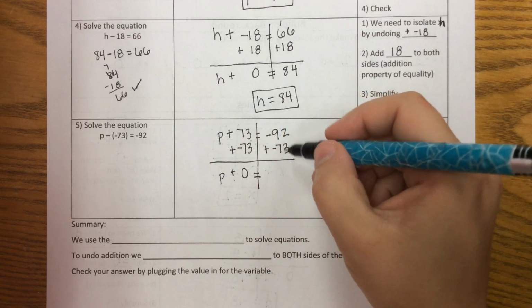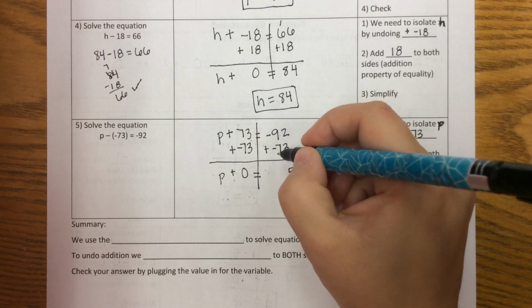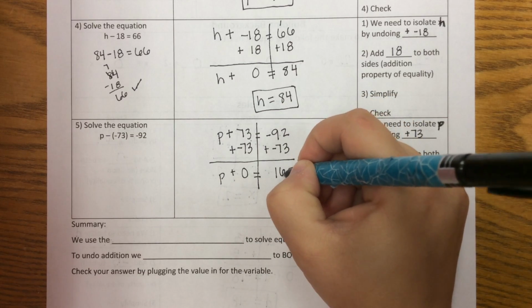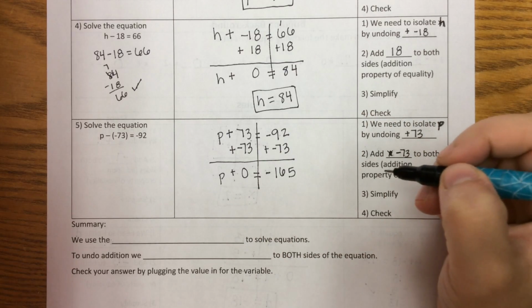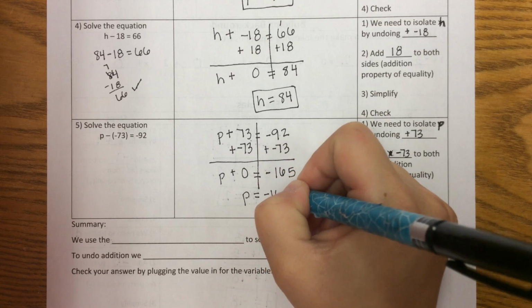Equals, now these are both negative, so we just add like normal. 2 plus 3 is 5. 9 plus 7 is 16. So negative 165. So I end up with p equals negative 165.